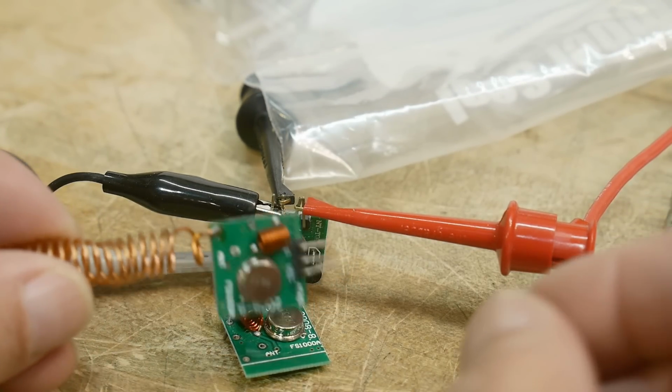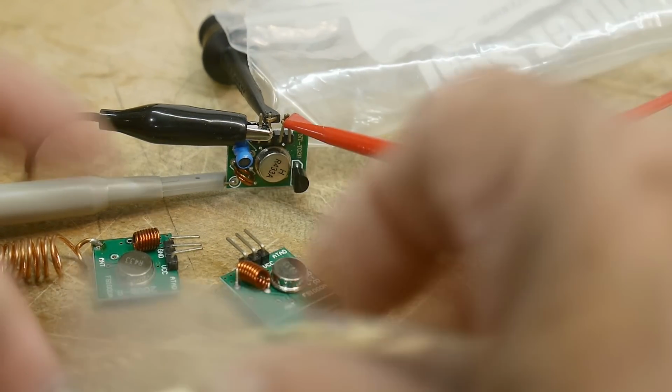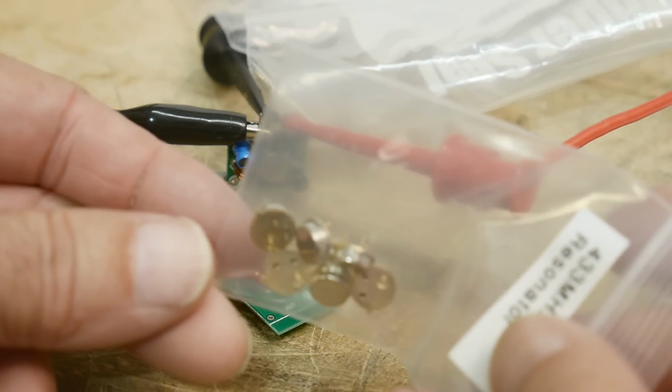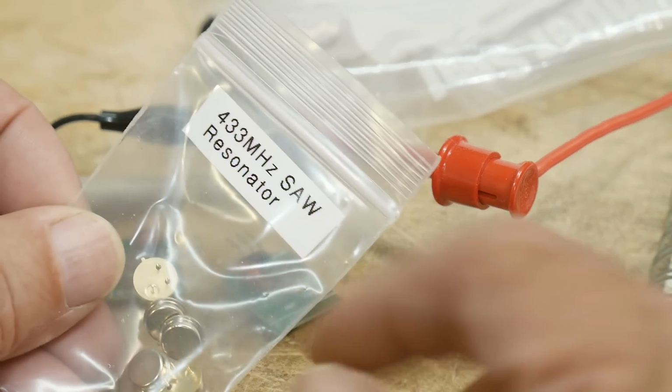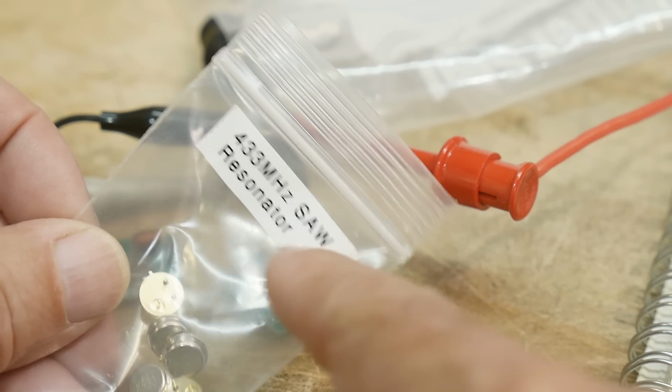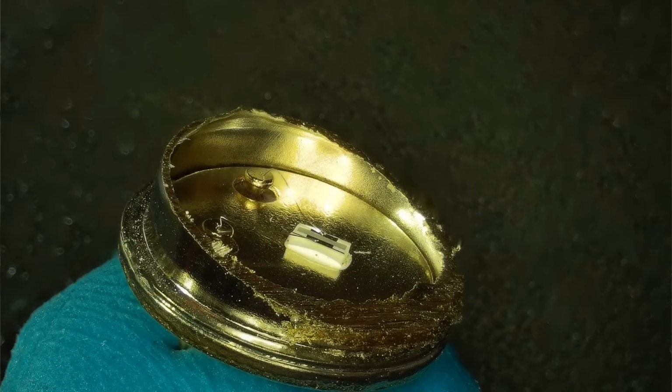I've got a couple of them that I've been playing with in the past, and I actually have a bag full of just the resonators themselves. I forget where I got these, but yeah, these are resonators. Let's open up a can. I'll show you what's inside under the microscope here.